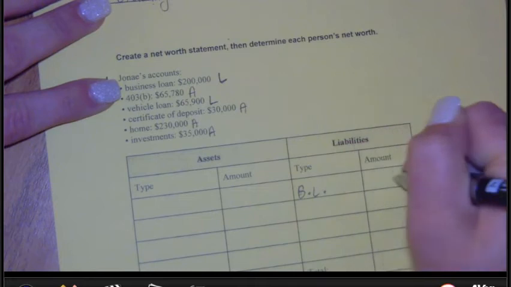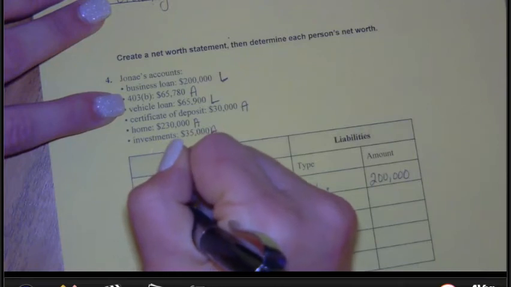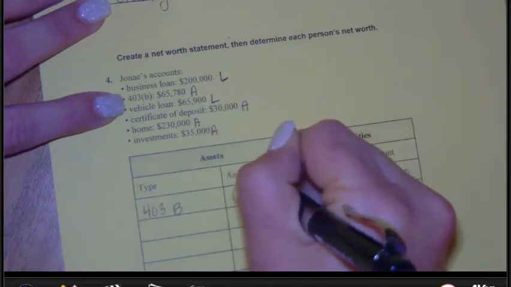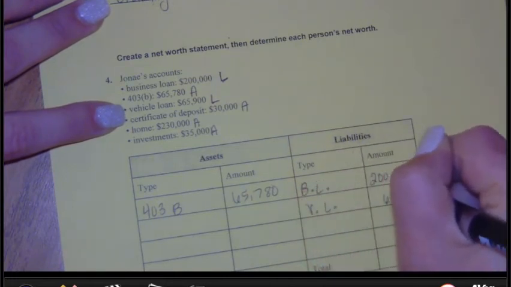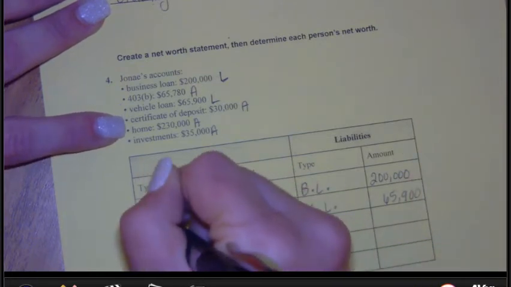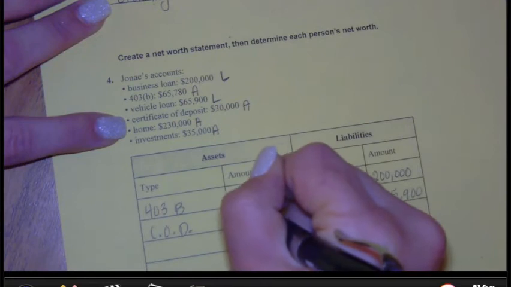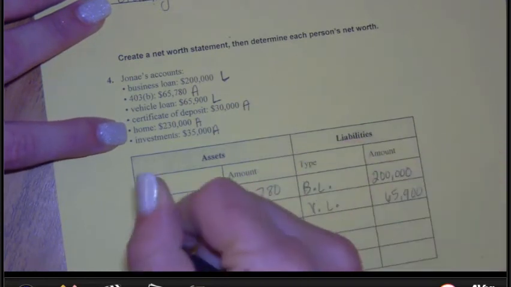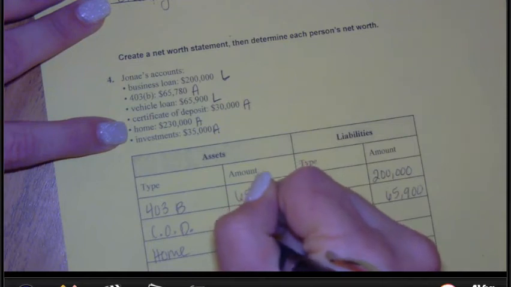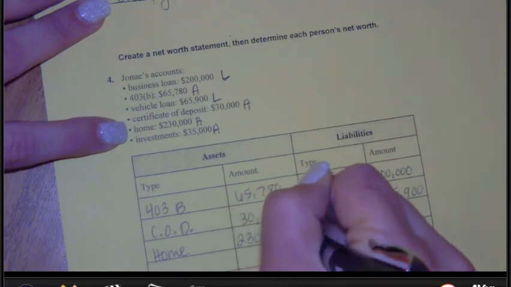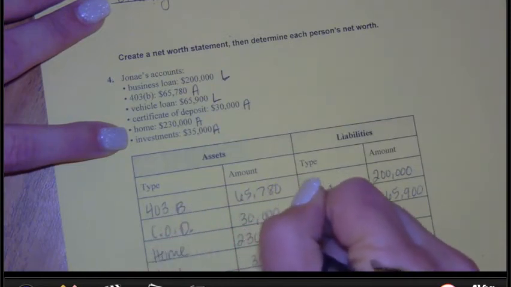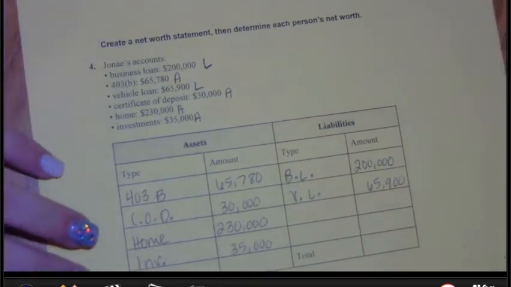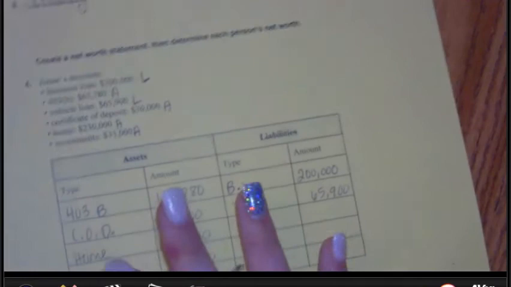So business loan, I'm going to abbreviate, is worth $200,000. My 403B, that's worth $65,780. My vehicle loan, that is $65,900. My certificate of deposit is worth $30,000. My home is worth $230,000. And my investments, that's worth $35,000.